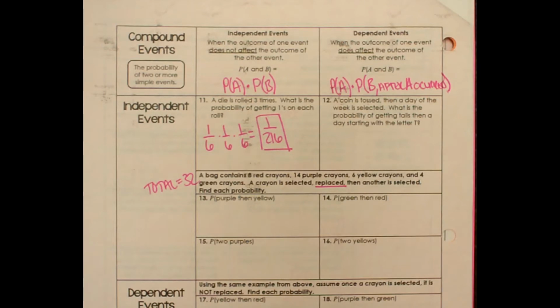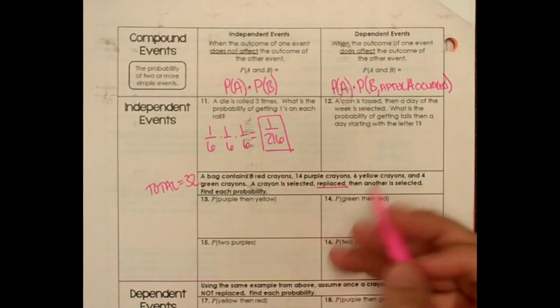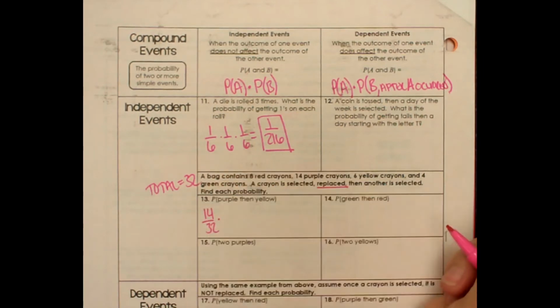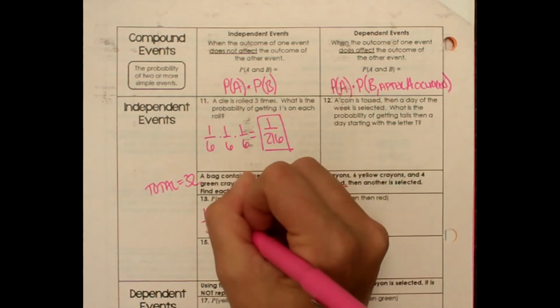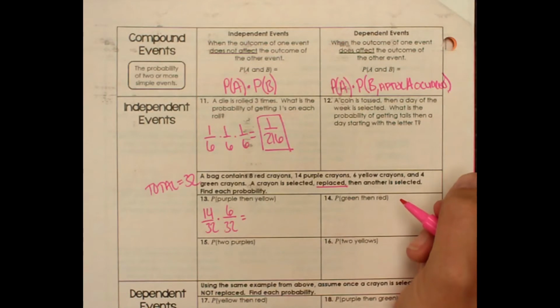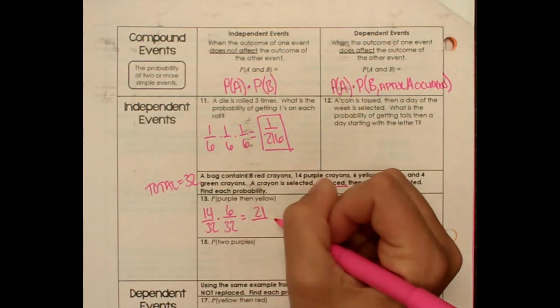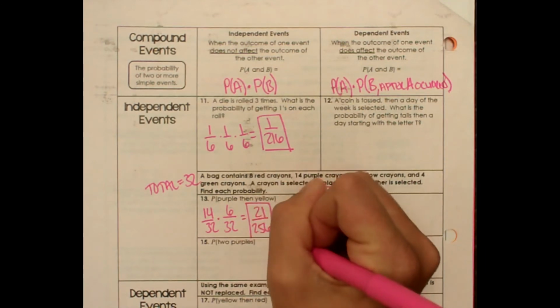So the probability of drawing a purple, then drawing a yellow. It said that there are 14 purple crayons, so it's 14 out of 32, times the yellow, which says there's 6, so 6 over 32. Once you get your answer and reduce, your probability should be 21 out of 256.